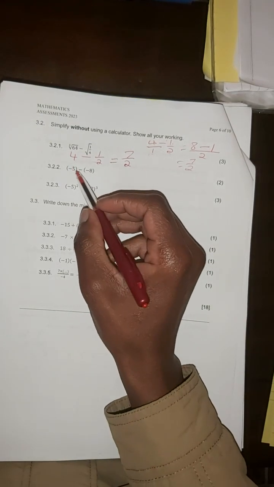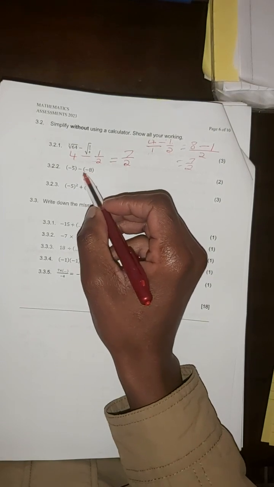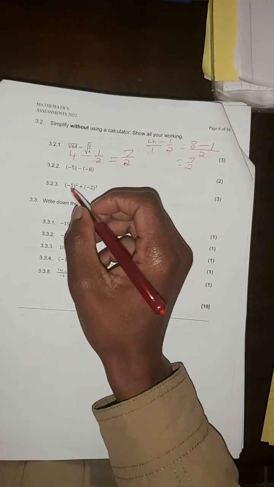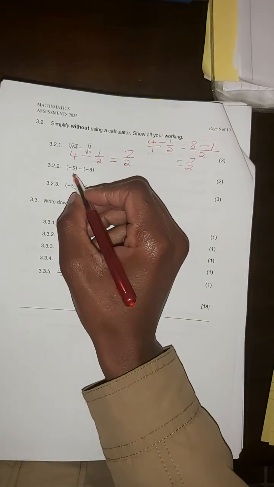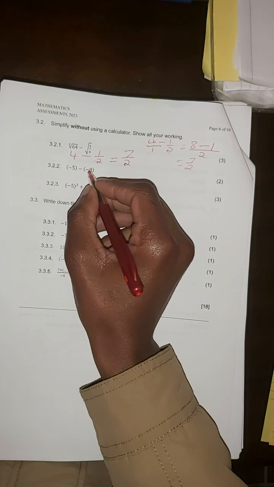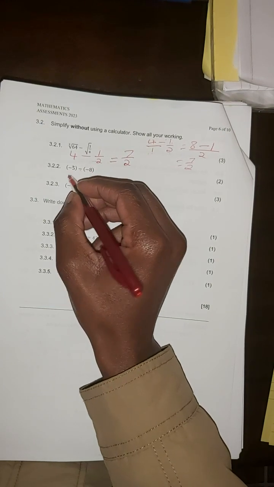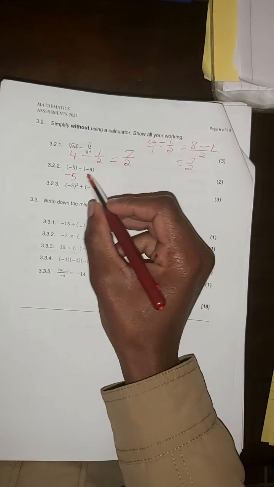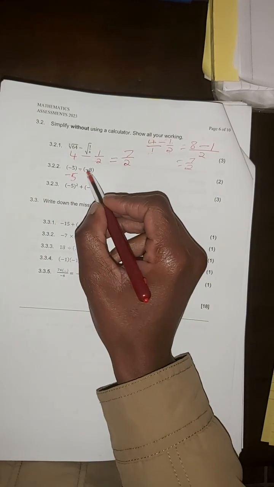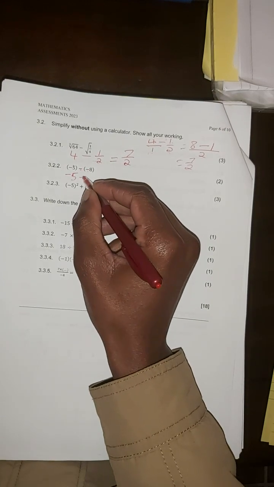Then when you come here, you can see we have negative 5 minus the bracket of negative 8. We know that we always have to start with the bracket, BODMAS. So BODMAS would want us to firstly multiply what is outside the bracket with what is inside the bracket. So the negative 5 for now is going to be dropped down because it's not affected. Then we say negative multiplied by negative 8. We know when you multiply a negative with a negative, you get a positive.